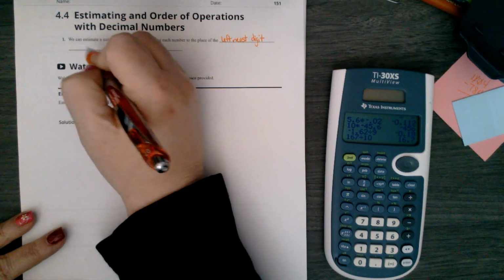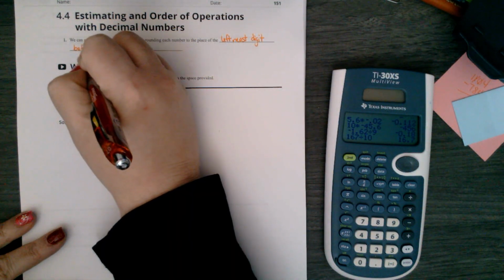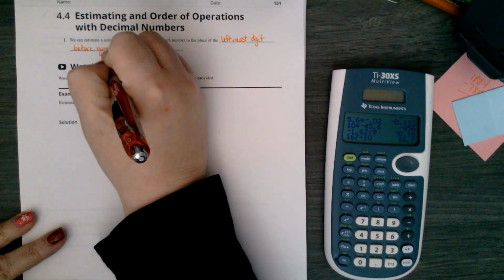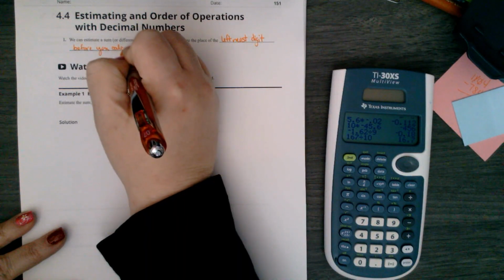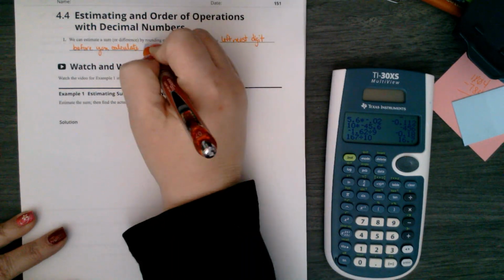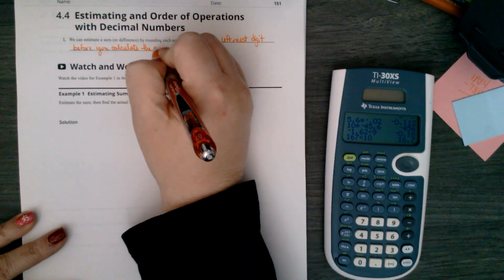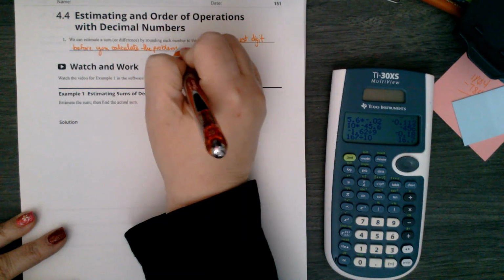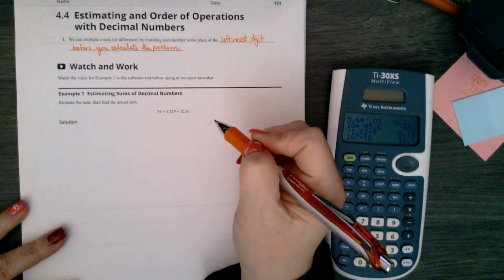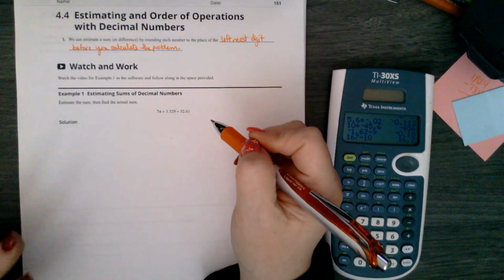Before, you calculate the problem. So we're doing each individual number.